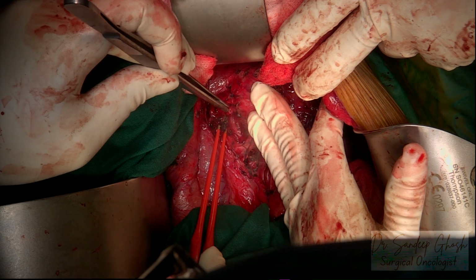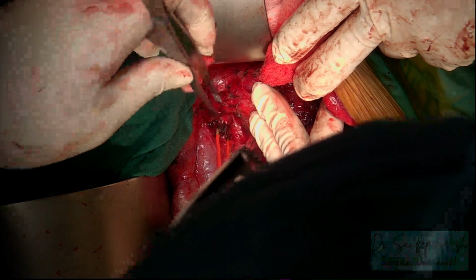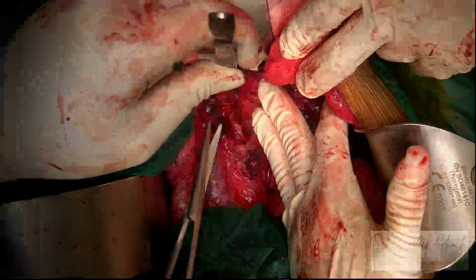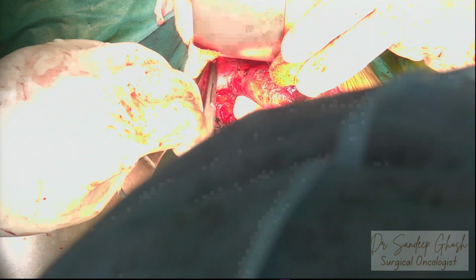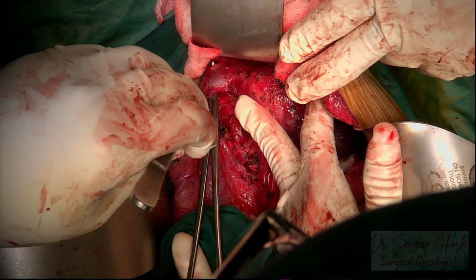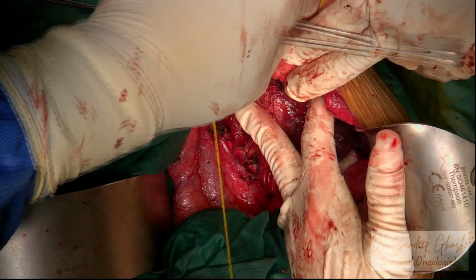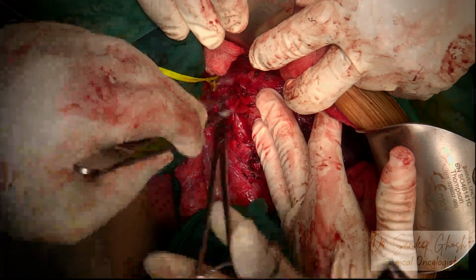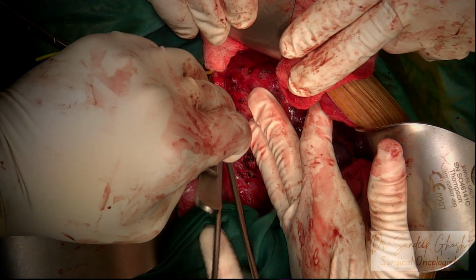Now we are removing a hilar lymph node, which will allow us to visualize the hilar vessels, the renal vein and the renal artery to take control before proceeding with the rest of the dissection. That's the renal vein, which is being looped here with the vessel loop, and just underneath it, as you can see, is the renal artery.